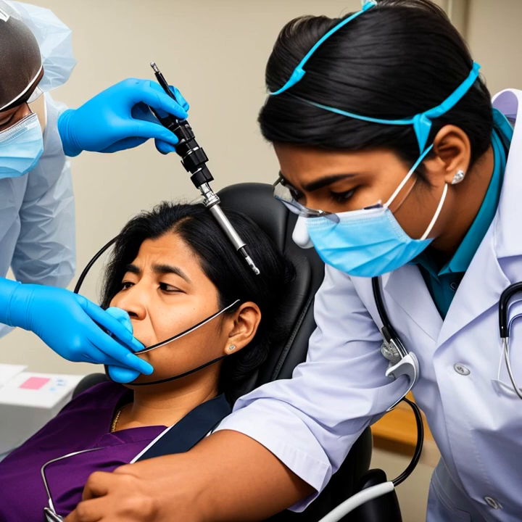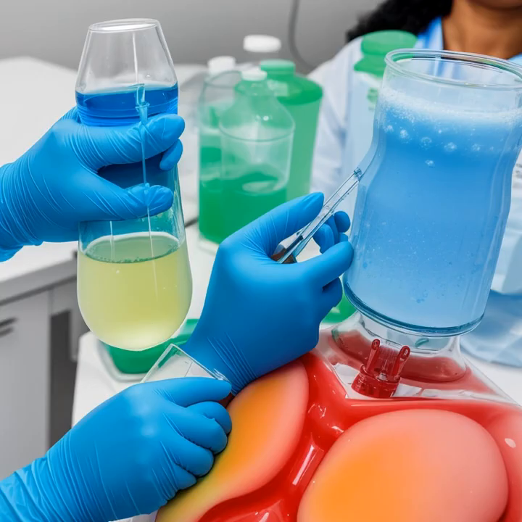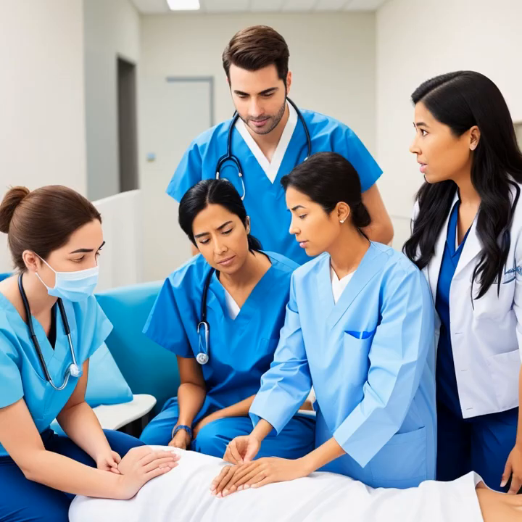2. Chest X-ray. This imaging test is often used to confirm pneumonia and can reveal the location and extent of the infection in your lungs. It can also help rule out other possible lung conditions, such as a collapsed lung or a tumor.